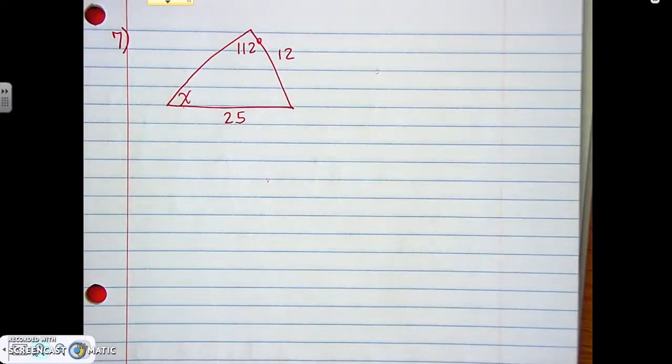For the law of sines, we need to have an angle and 2 sides, or 2 angles and a side. But a side and an angle must match up in the letters.